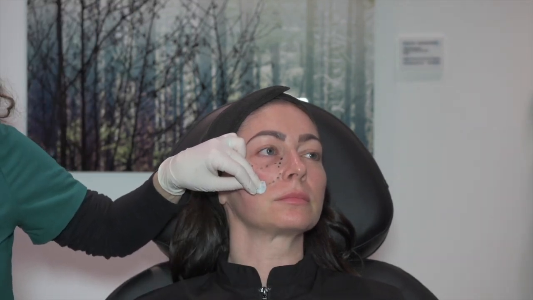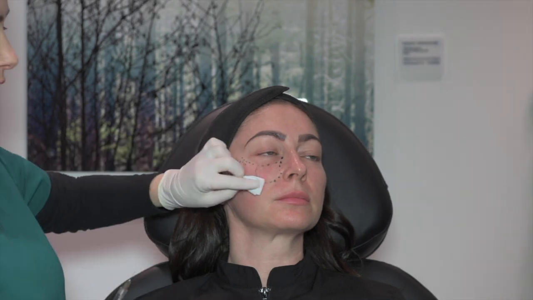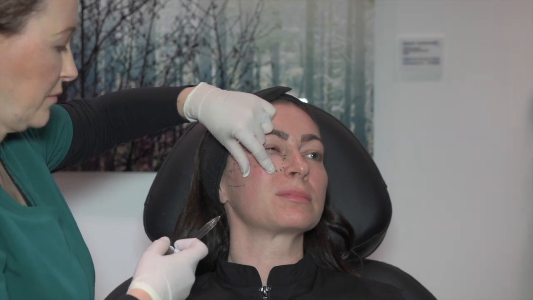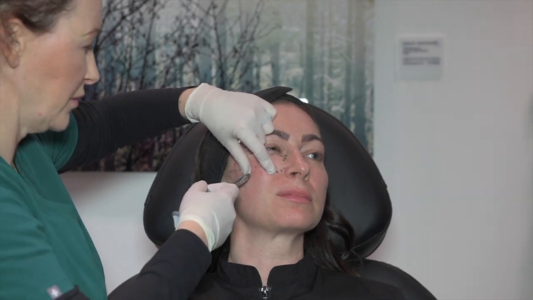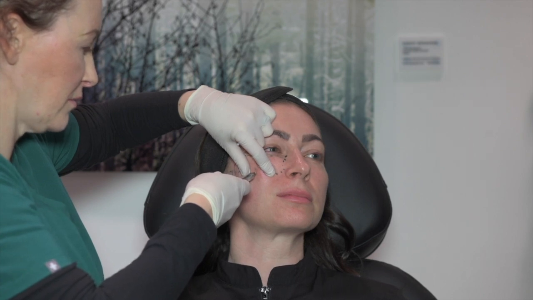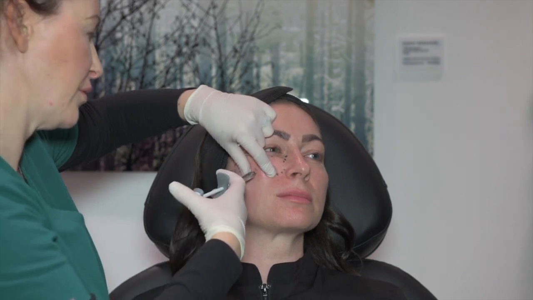Next, CK3 bolus. We clean, elevate the tissue, and inject bolus to bone, aspirate, and inject 0.3.